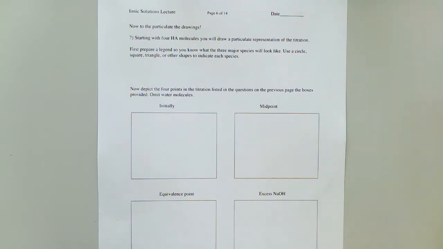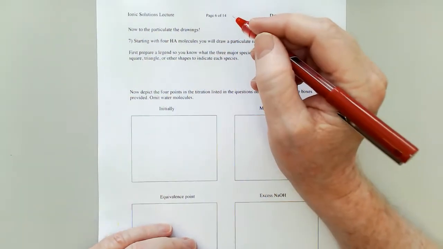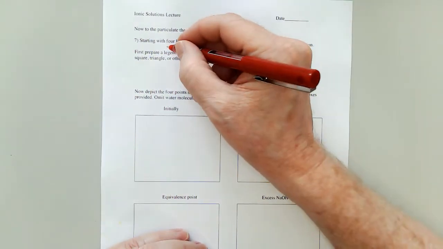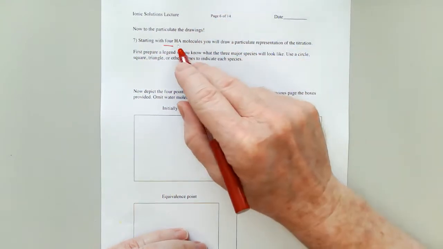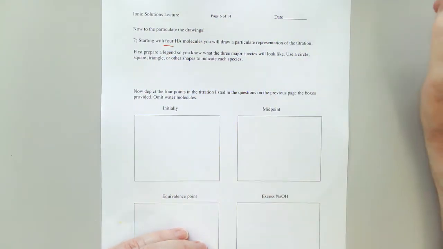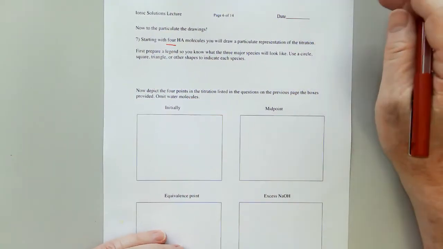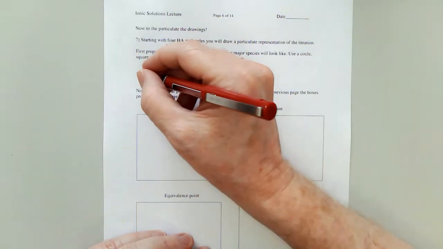We're now going to focus on page 6. This is the particulate diagram for what happened in that titration that we just dealt with. So, assume that in that titration we only had 4 HA molecules. Now we have to create a legend for what these things are going to look like.